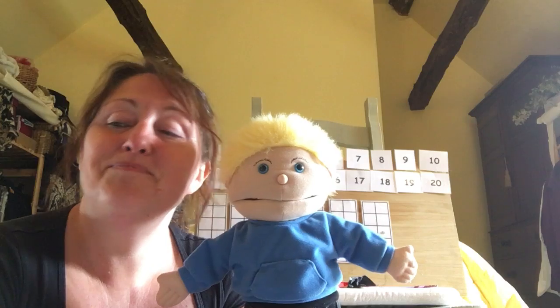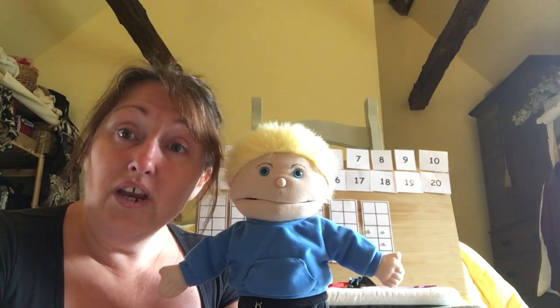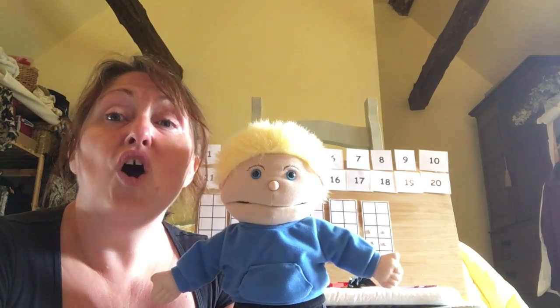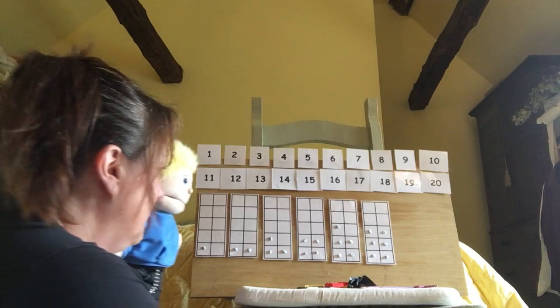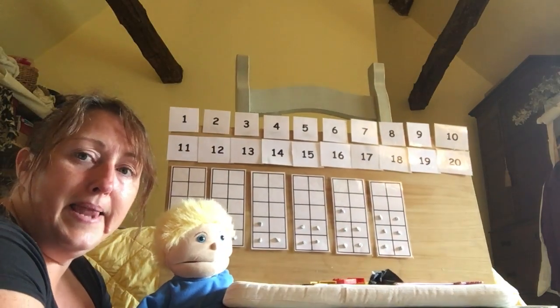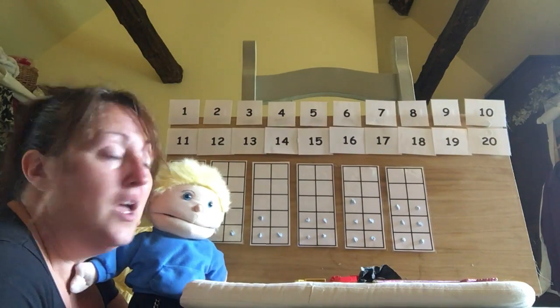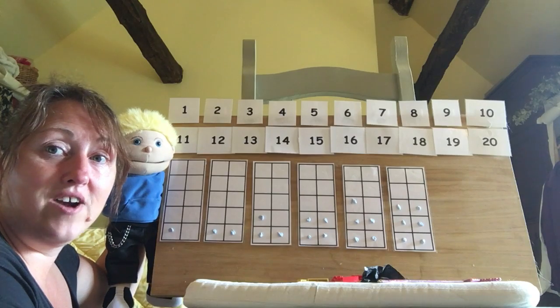Right, we're going to have a look today at odds and evens, okay? But we've got something else to show you today. We've got our 10 frame, okay? A little bit closer so that you can see it, okay? So these are our 10 frames.